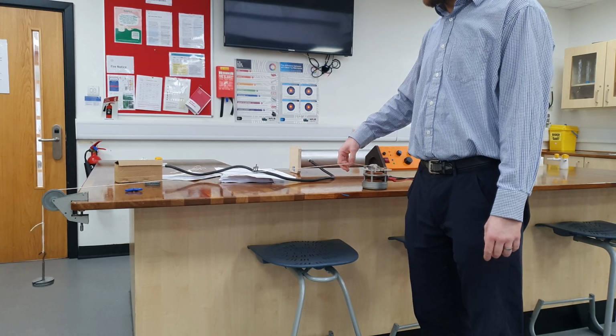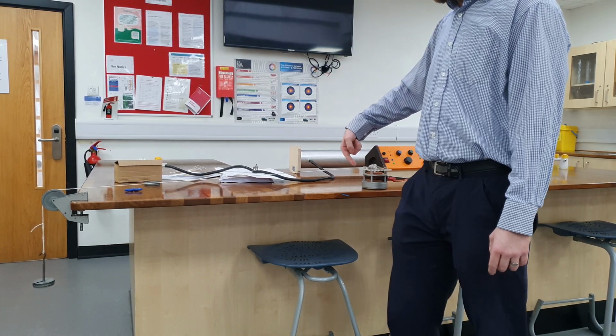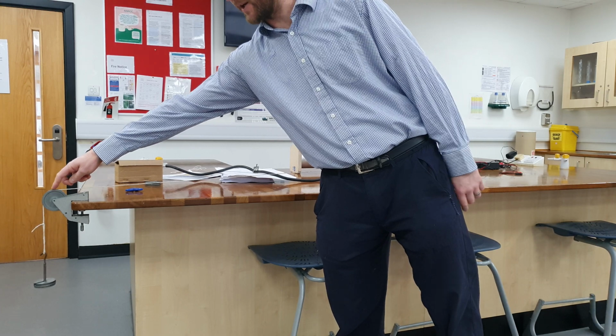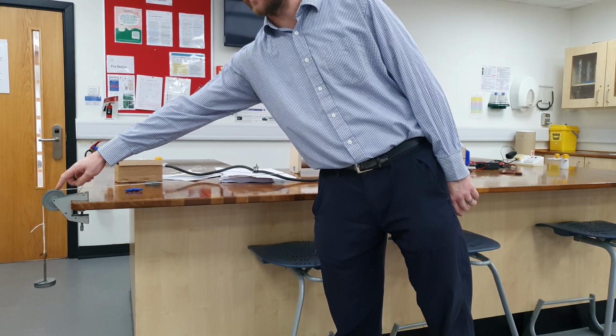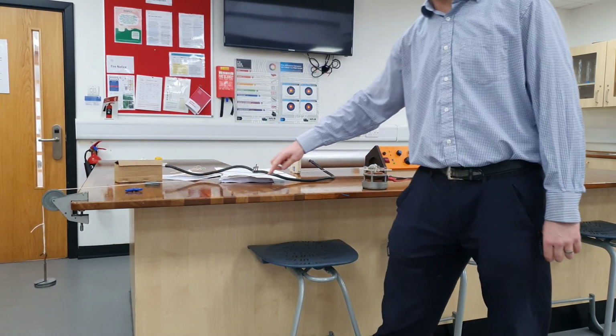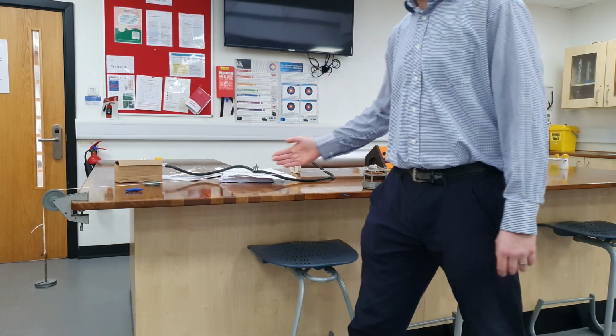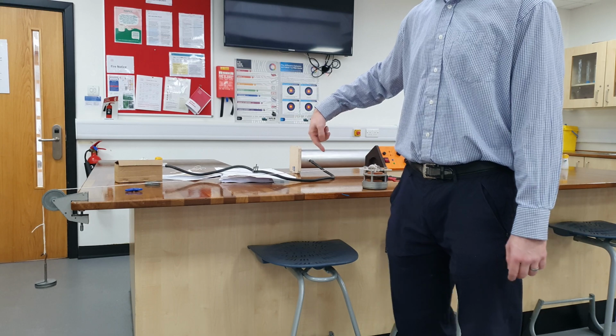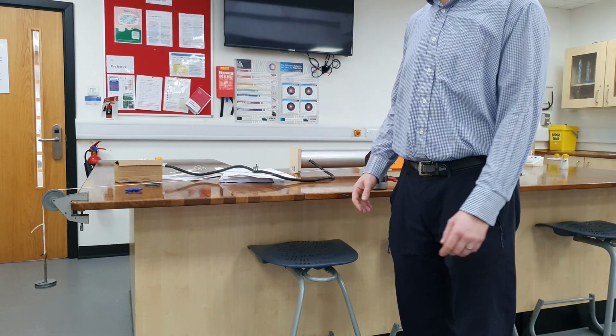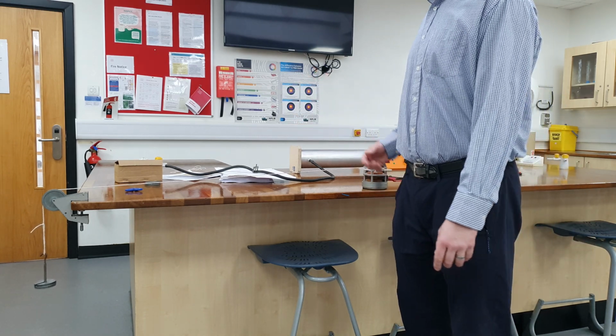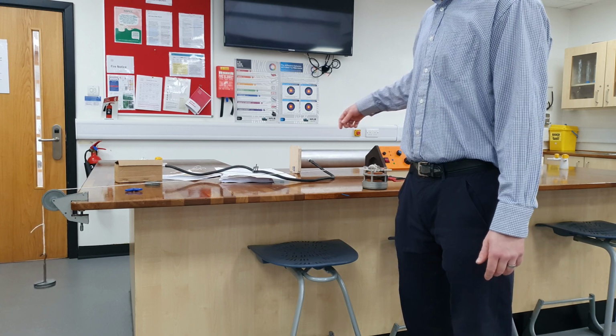This is a piece of string. Now, if I pluck the piece of string, a wave travels this way down the piece of string, strikes the end where it's hanging over this pulley, and it reflects back again. And when that happens, the wave which is going this way and the wave which is going this way start to interact with each other and do something called interfere, which is what we're going to learn about today.